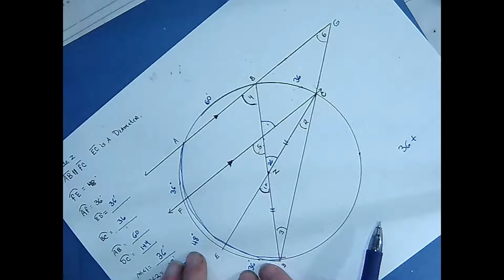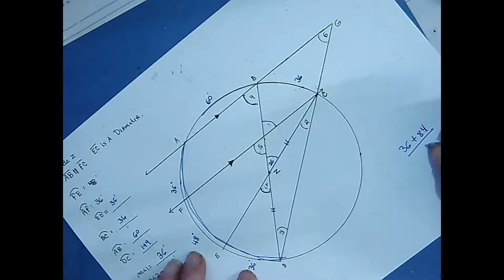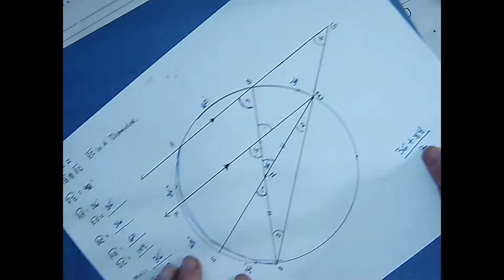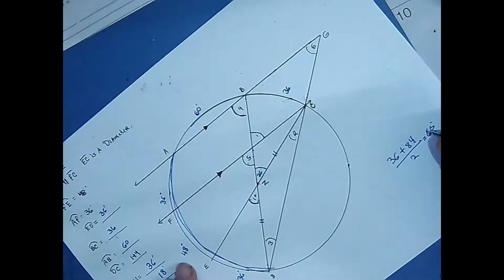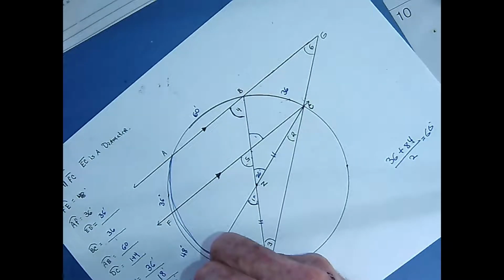That must be 94 degrees. Hold on a second, let me get that right. 84 degrees, I apologize. That's 84 degrees. I'll add those up and divide by 2. Looks like 120 divided by 2, therefore 60 degrees. I'm declaring angle 5 to be 60 degrees.